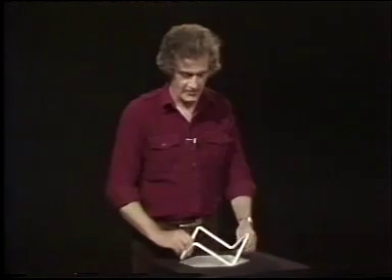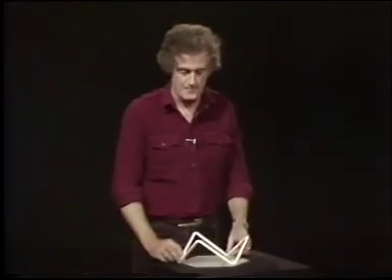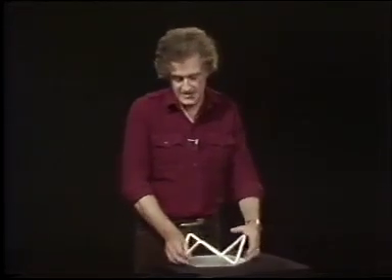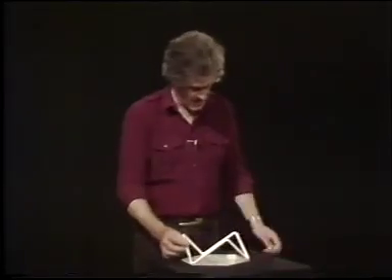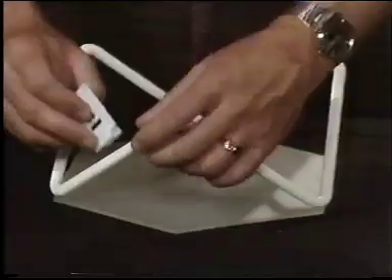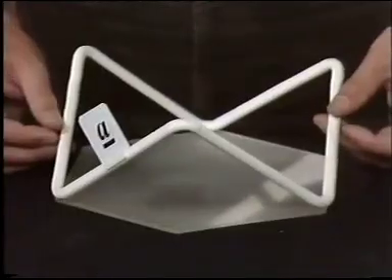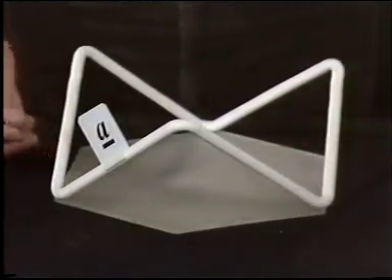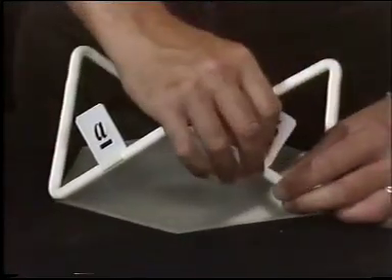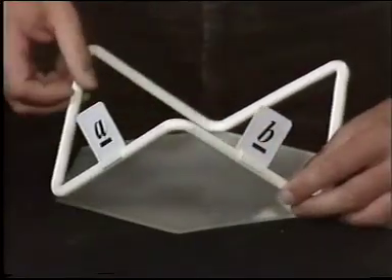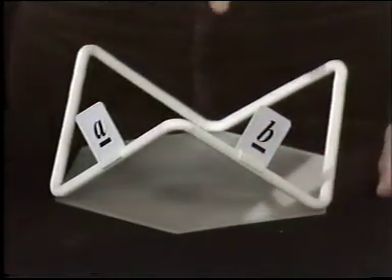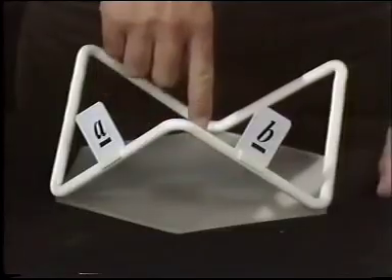Now, I'll give you a start on this question. First, define some vectors. We'll call a vector along this side A, and call this a vector B. You'll also need to define a unit vector normal to the plane.